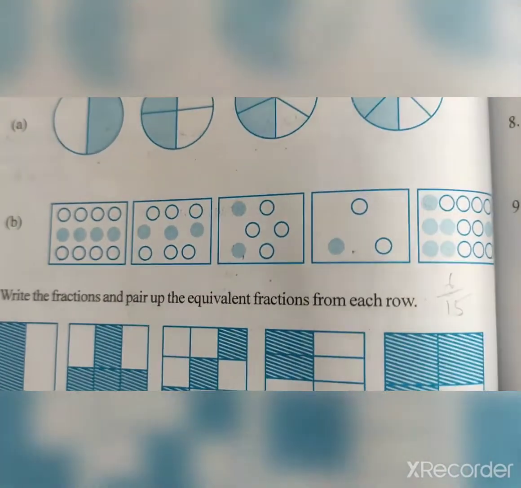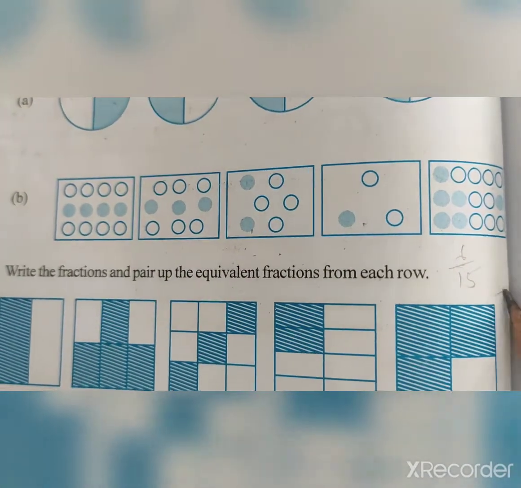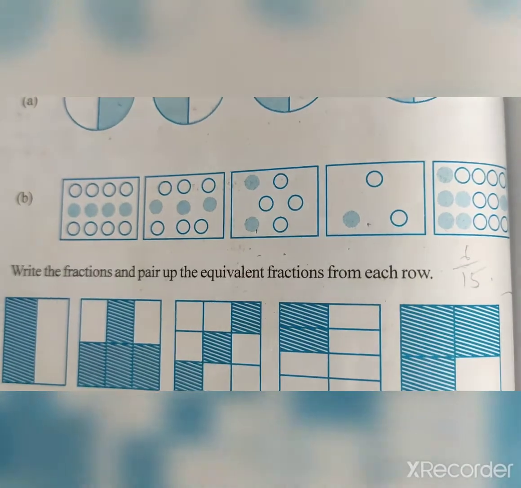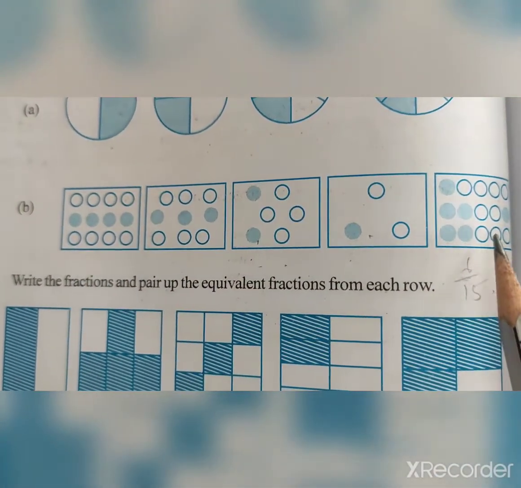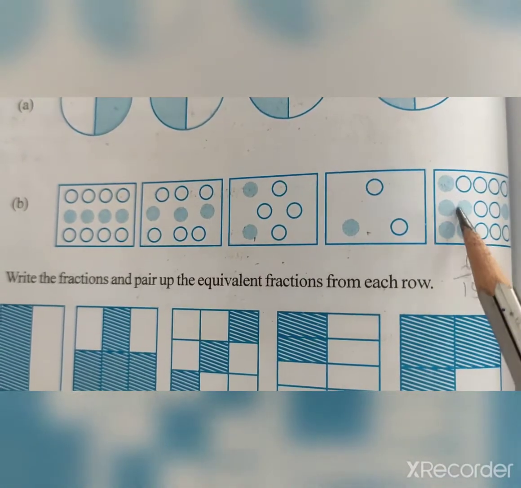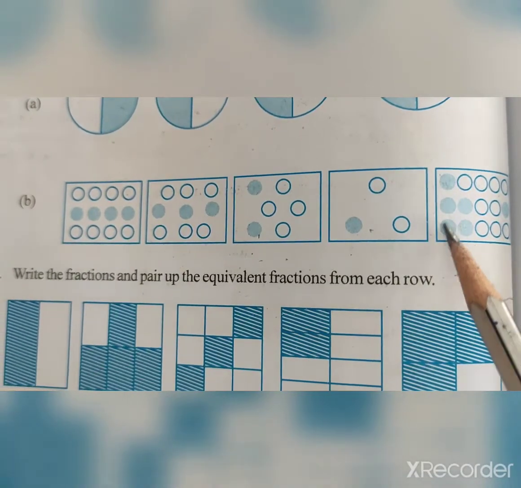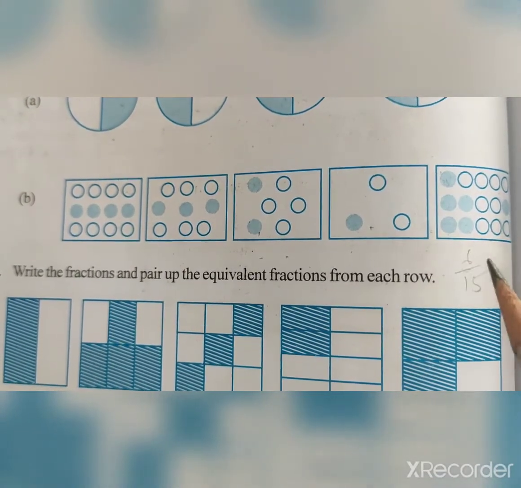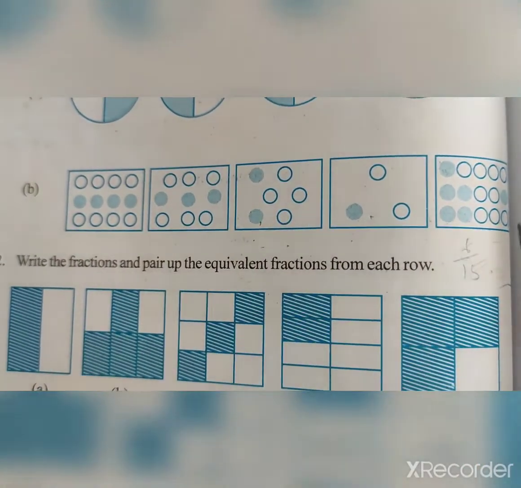So here 1 upon 3, 1 upon 3, 1 upon 3, 1 upon 3, but here is 6 upon 15, that means 2 upon 5. So it is not equal. It is not an equivalent fraction. 6 upon 15 only divided by 3 would not give 1 by 3, only dividing by 3 gives 2 by 5.